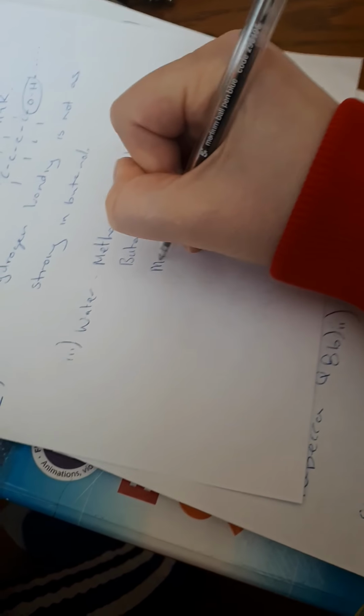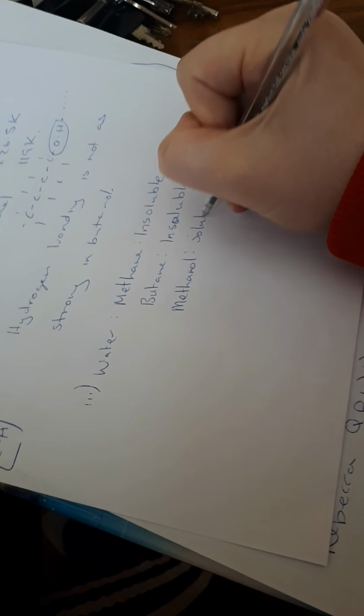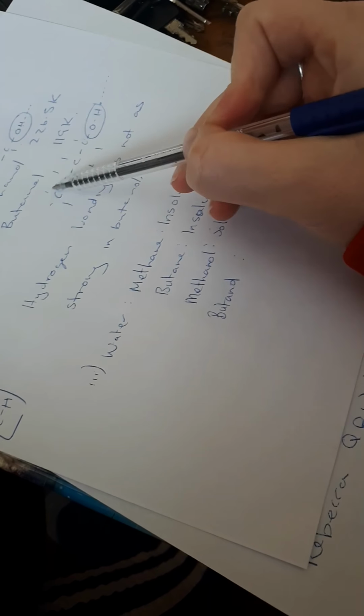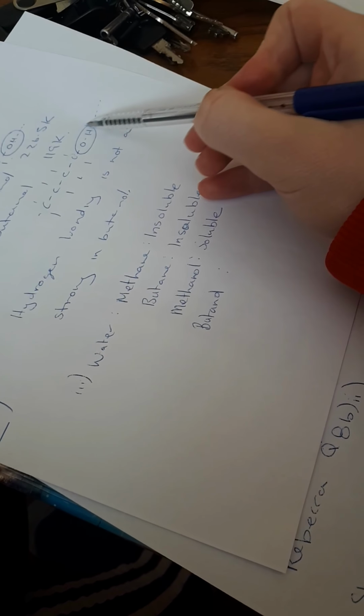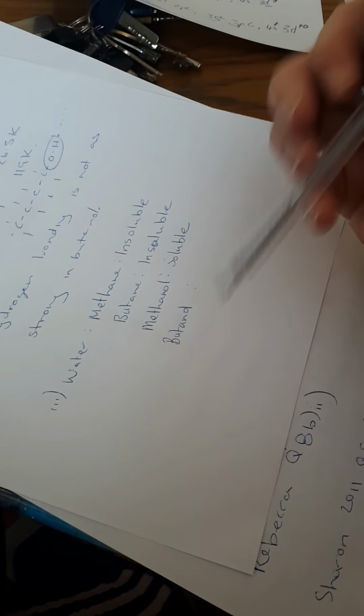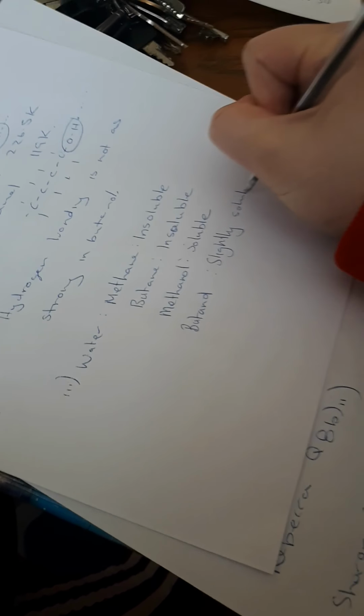Okay, then if I look at methanol, methanol has that OH bond that makes it polar. Okay, it's a greater electronegativity difference. Okay, so because of that, it is going to be totally soluble. Okay, so it is soluble in water. However, if I look at butanol, and having drawn the structure up here, all of this is non-polar, okay? This is the only polar end here, okay? So a lot of it is going to be non-polar. So because of that, butanol is only going to be slightly soluble.